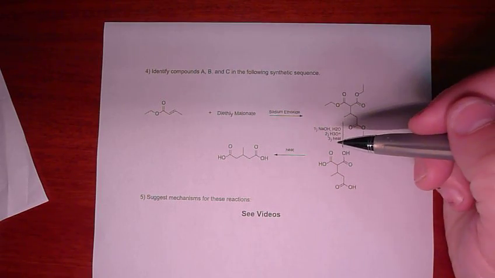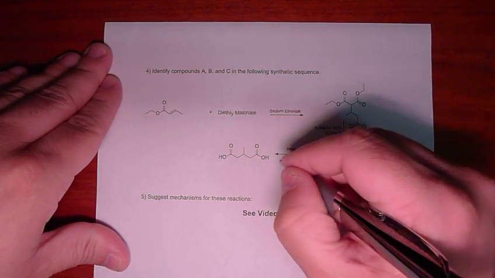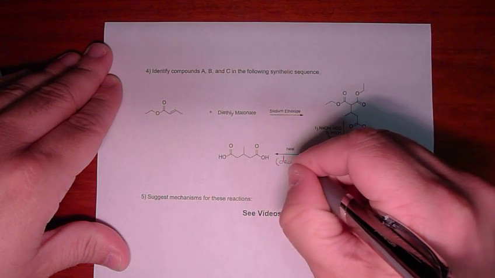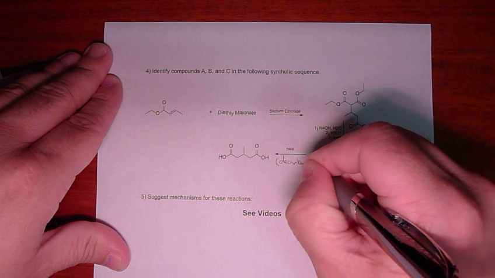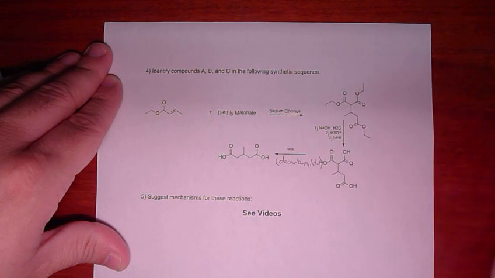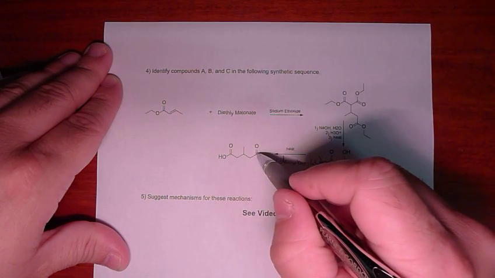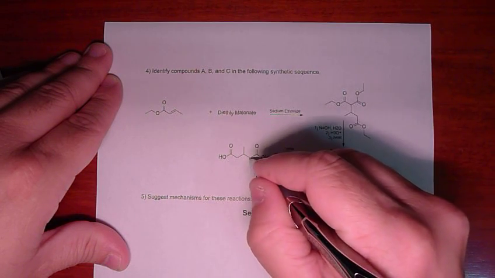So hopefully you've done enough of these now that what this step should scream out to you is decarboxylation. Right. And so you think about what is the parent molecule to this?